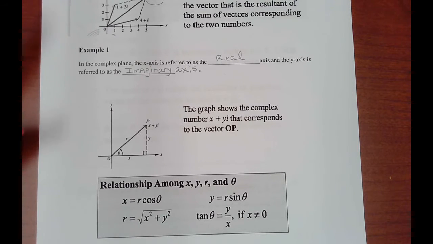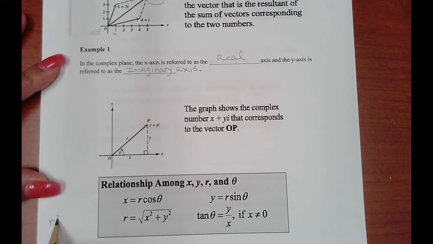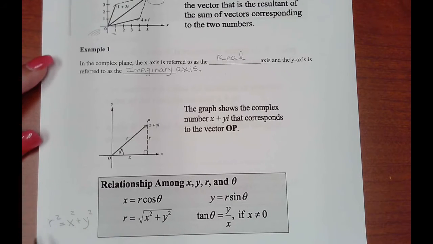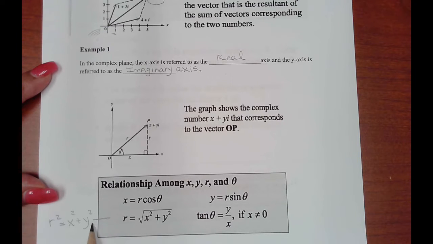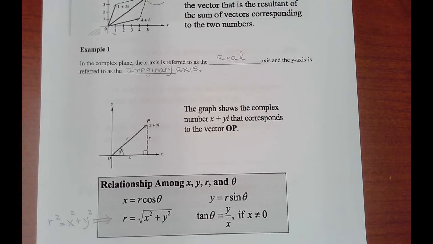So you can write it like that. You can write r squared is equal to x squared plus y squared. And if you wanted just r, you would take the square root of this r squared, leaving you with just r. So this is equivalent to this. And then you would take the square root of this side as well. That's if you just wanted r, which you're going to want in many of the problems in this section.